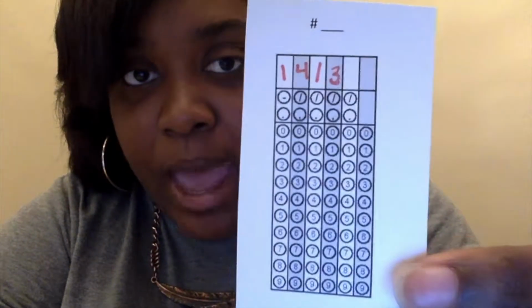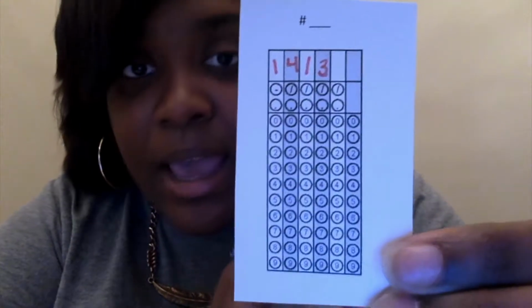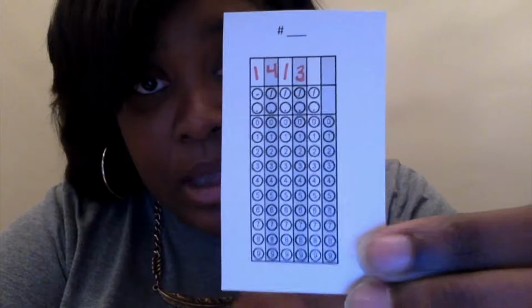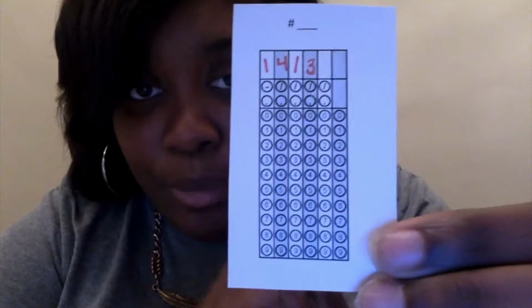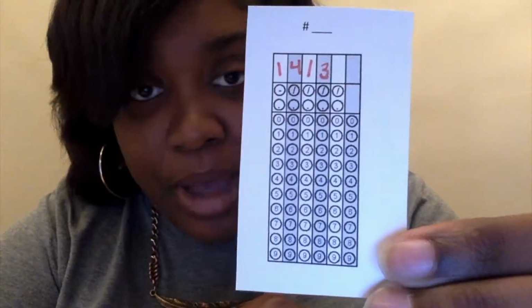The first one we're going to start with, and I hope you can see it, I have put 14/3 into my gridded response. As you can see, everything has its own box. My 1 is in its own box, my 4 is in its own box, my fraction bar is in its own box, my 3 is in its own box. Never put more than one number in one box.